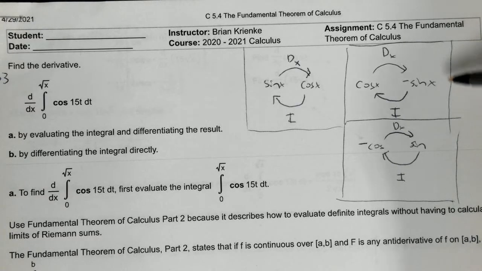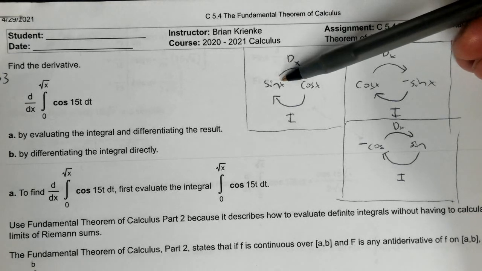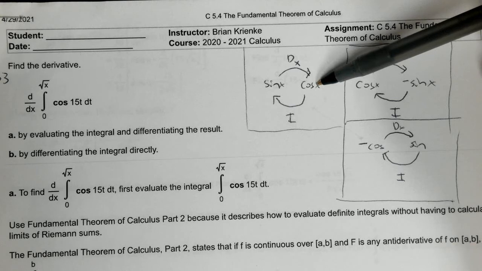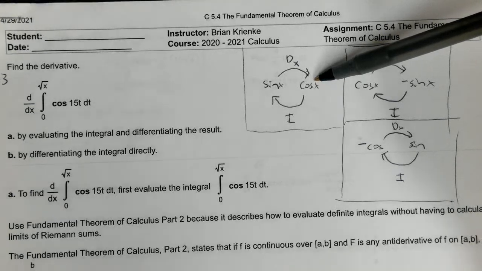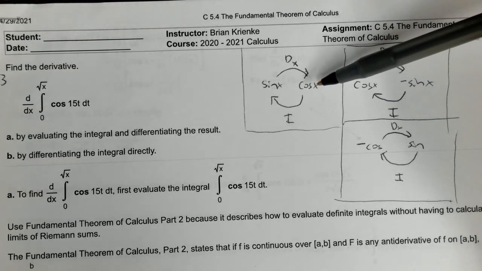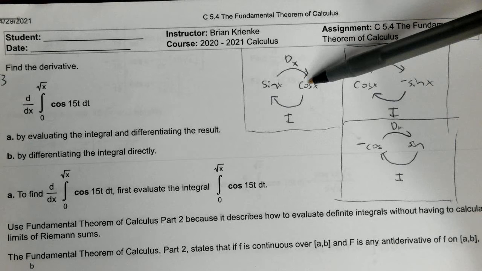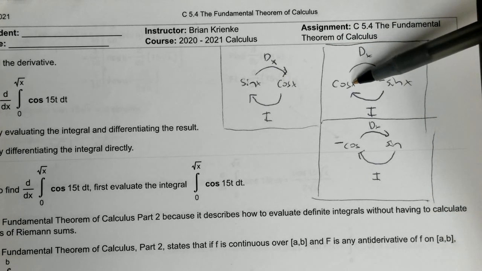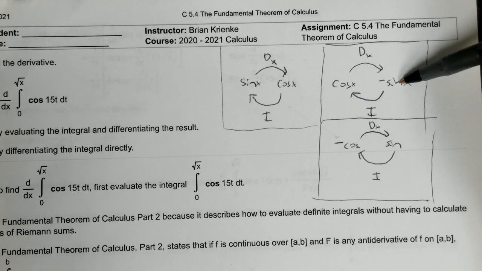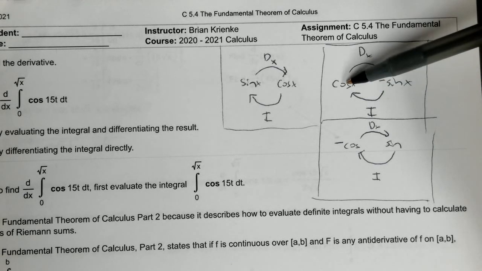So to start with, on trig functions you got to be careful. If you're taking the derivative of sine, it's cosine. And so if you do the integral of cosine, it's sine. So both of those are positive. And you could have both negative. So in other words, it's the same sign. But on this side, if you're doing the derivative of cosine, it's negative sine. And so if you need to do the integral of negative sine, it's positive cosine.